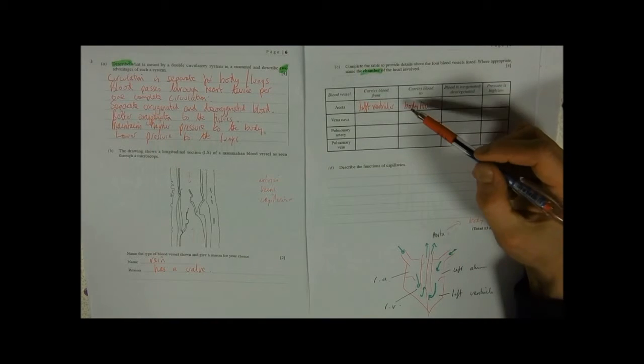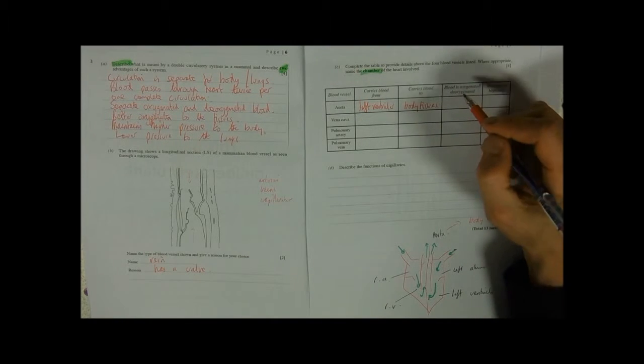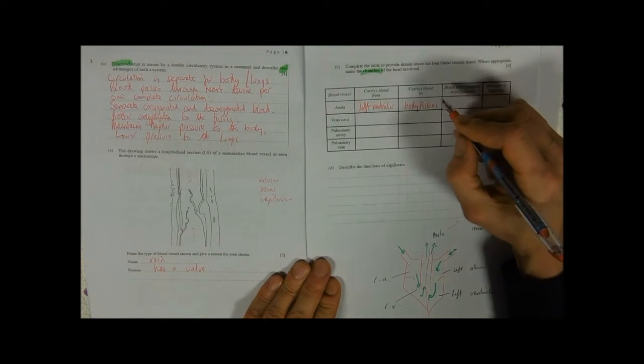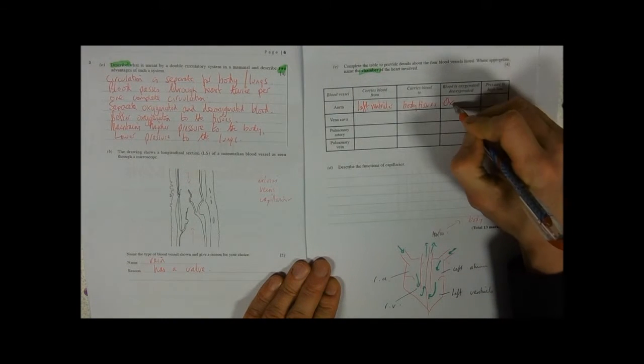Where's it going? It's going to the body tissues. You can probably get away with body there, or respiring tissues. And why are we sending blood there? Because it's got oxygen in it, and so our choice of oxygenated or deoxygenated will be oxygenated.